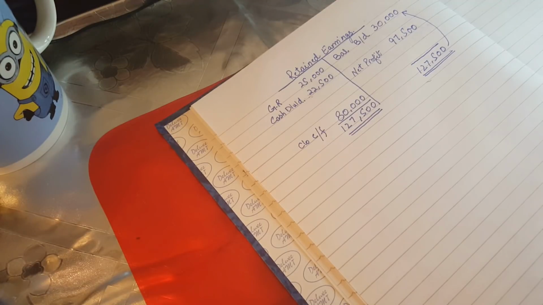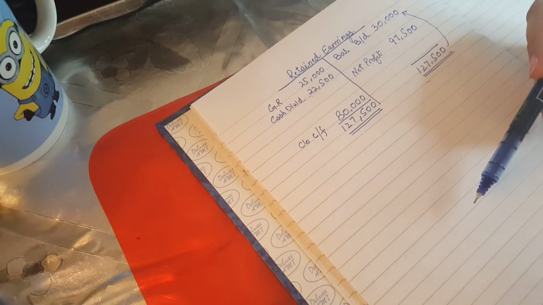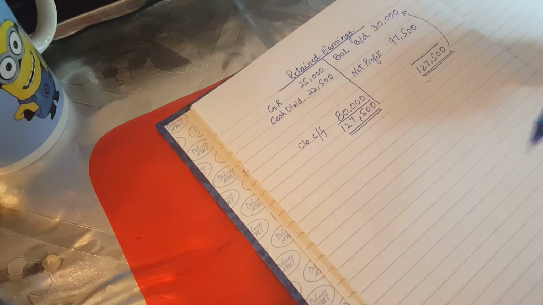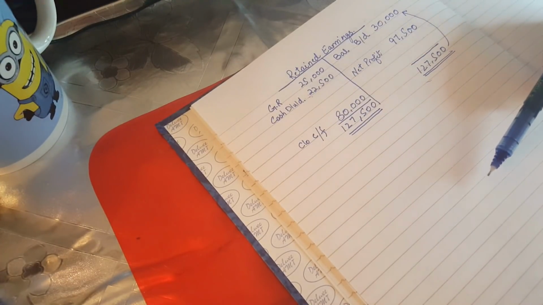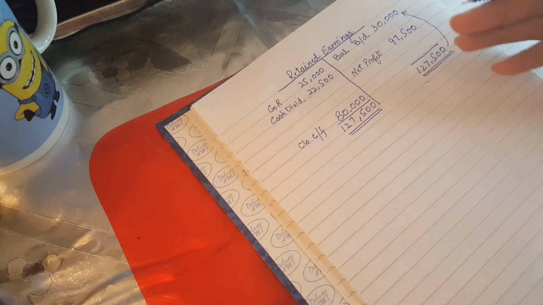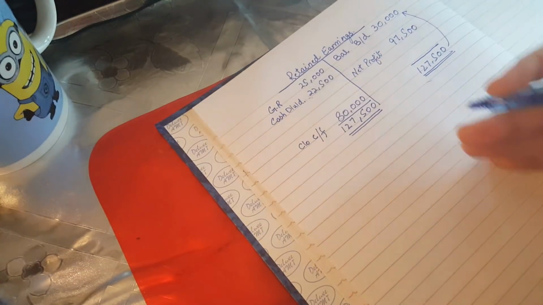So guys, now let's have a look at the retained earnings account in statement form. I told you the T account first because it is very logical and easy to understand. But you should also understand the statement form, because it is more presentable. So let's see how the retained earnings account is made and net profit is calculated in statement form.